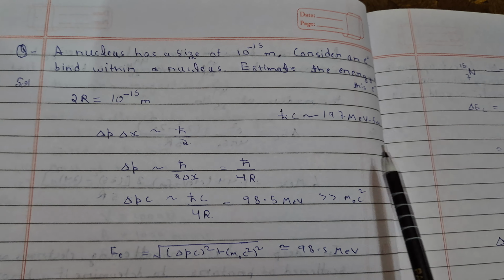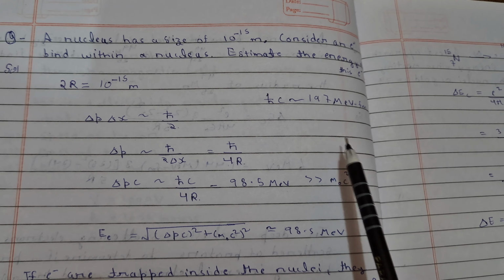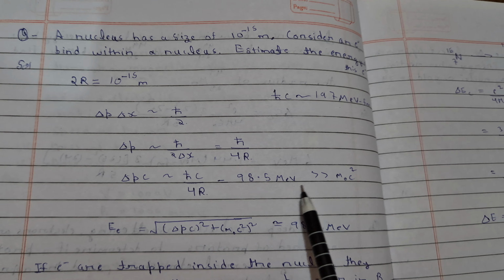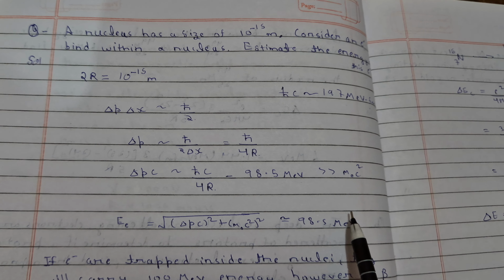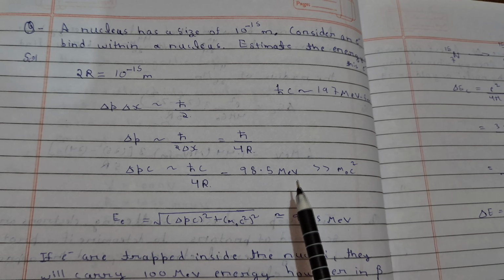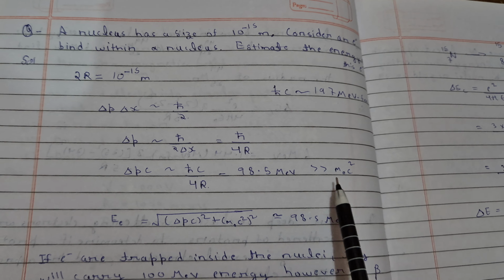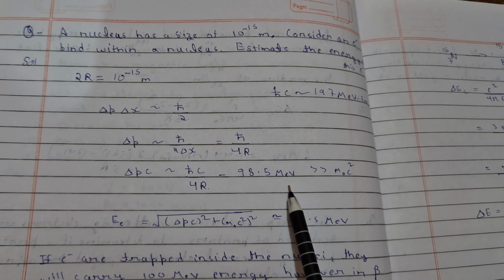But in the beta decay, we will find that when the electron is emitted, that electron has energy around 800 mega electron volt. So outside it has 800 mega electron volt, and it is given that inside the nucleus it must be this. So that's why this is a proof that electron can't exist inside the nucleus. It is produced or constructed outside the nucleus. When it is emitted, when there is decay, it is produced or constructed outside the nucleus.